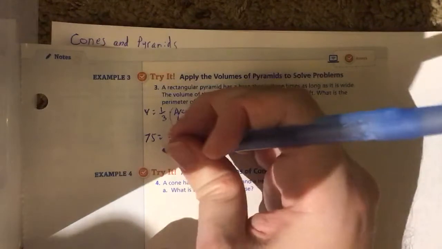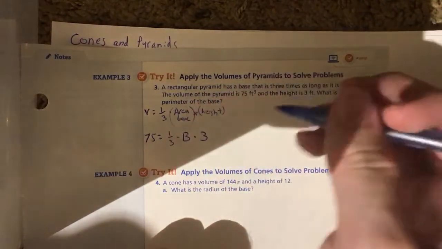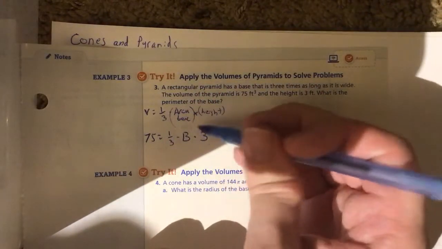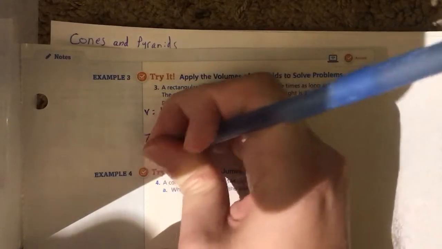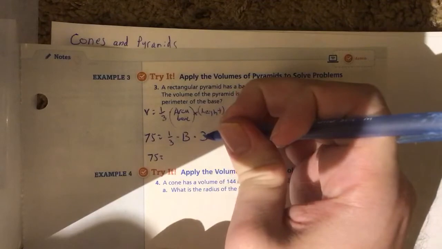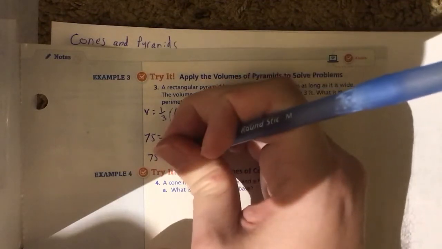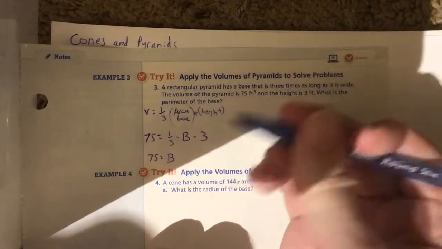So I need to solve for area of the base. So 2 ways you can do it. You can get rid of each number first, but since it's all multiplication, what I like to do is combine all the numbers together. So in this case, 1/3 times 3, that's just 1. So I'm left with 75 equals 1b, and I solved.